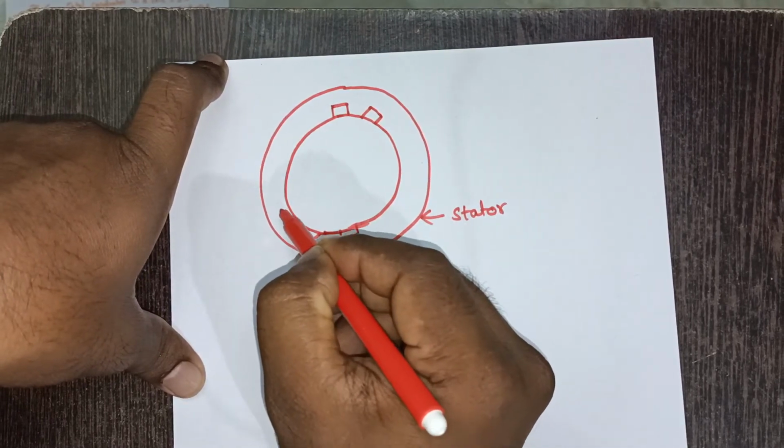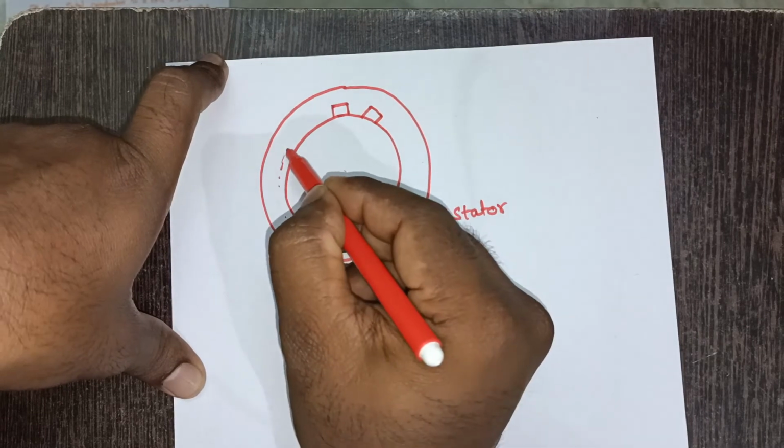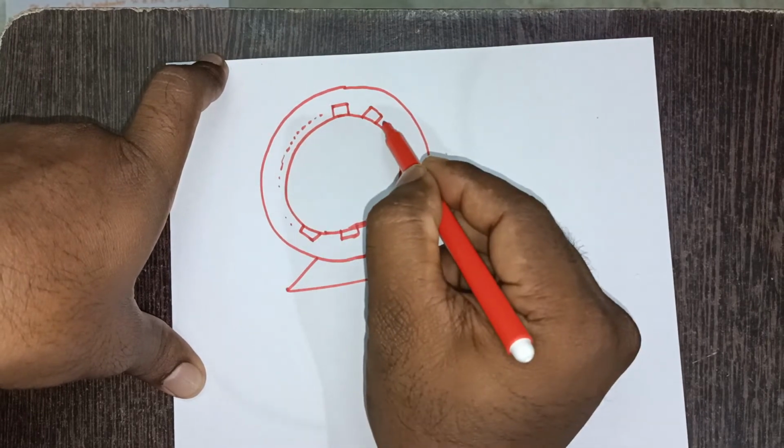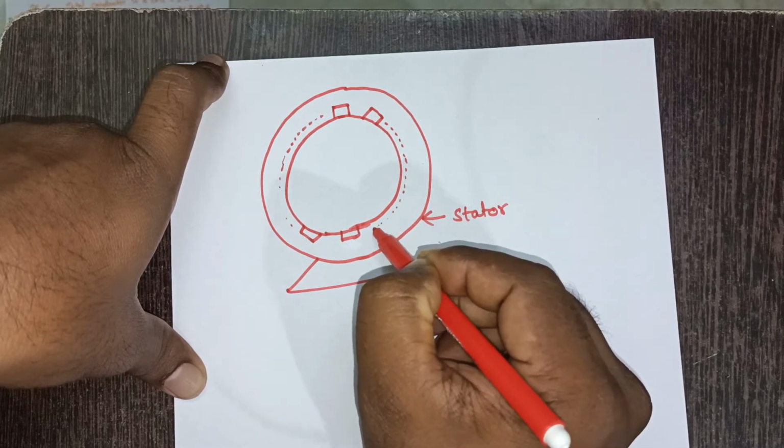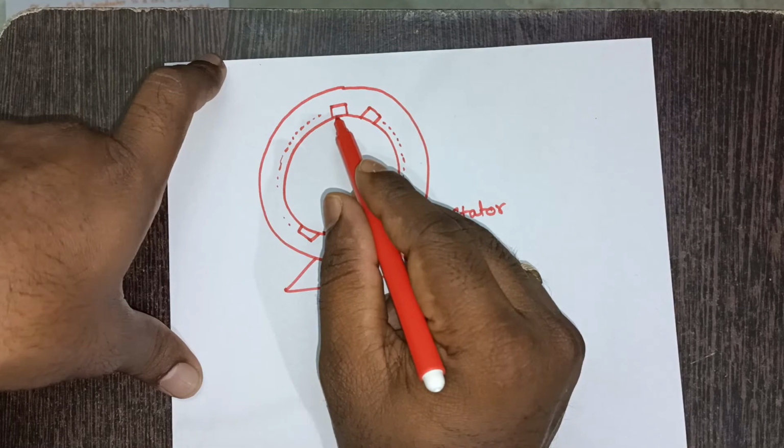Actually, there are plenty of slots like this, many slots, and in these slots we are going to accommodate coil sides, right? Previously we have seen coil sides, right? So that coil side we are going to accommodate.